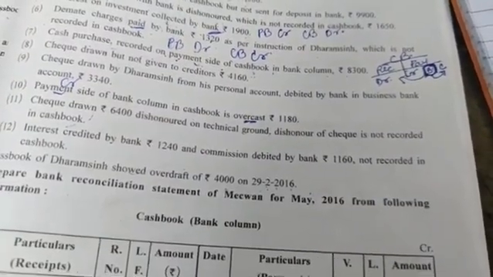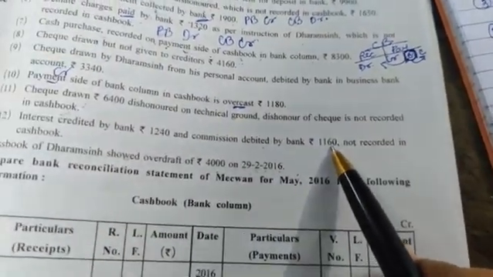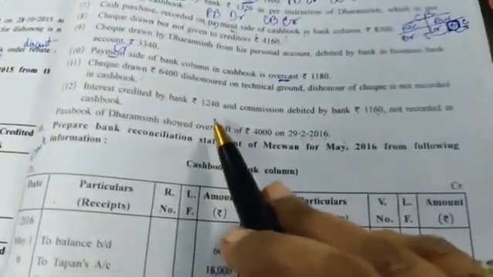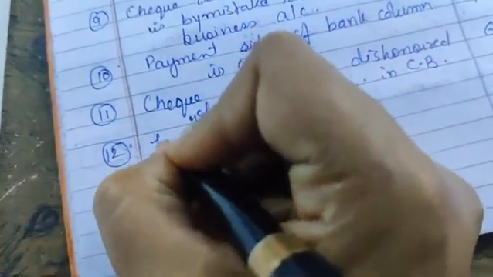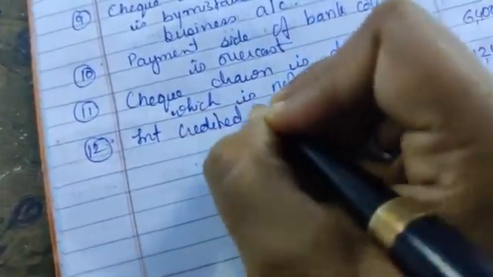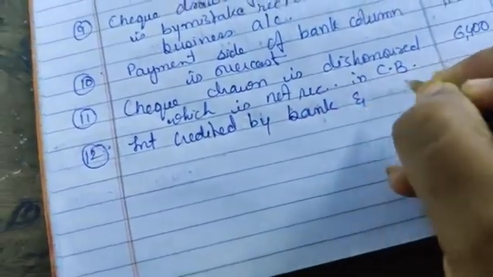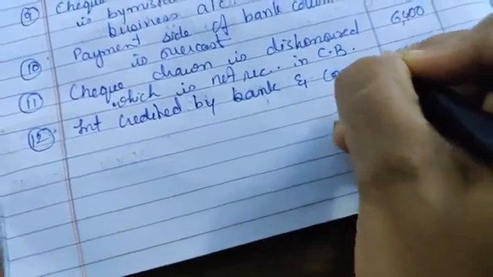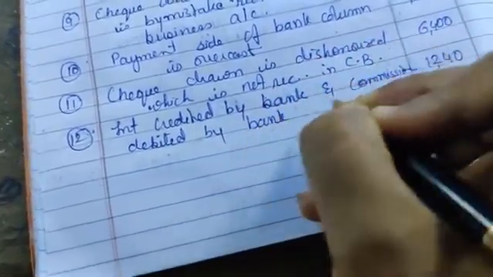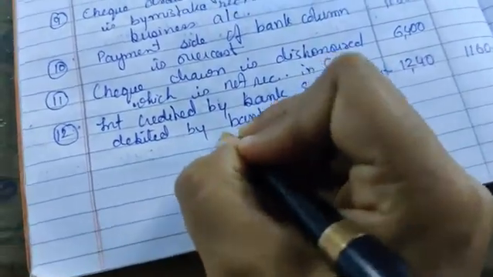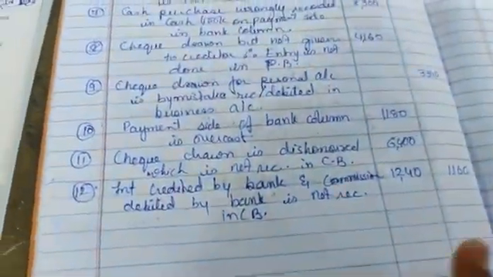Now see, interest credited is not recorded in the cash book, so it will be debited. So 1240 will be debited. Then debited by bank 1160, which is again not recorded in the cash book, so in the cash book it will be credited. So 1160 will be credited. What is credited is to be debited and what is debited is to be credited. So now you write down here: interest credited by bank and commission debited by bank is not recorded in cash book. This way you will write down. So this was your last entry.